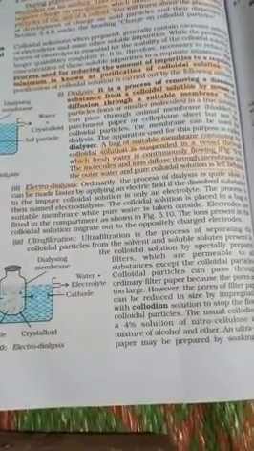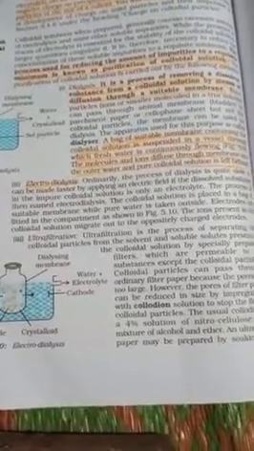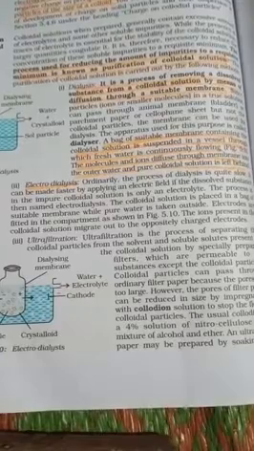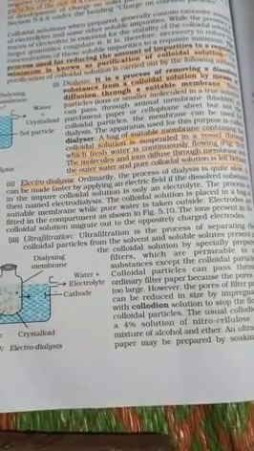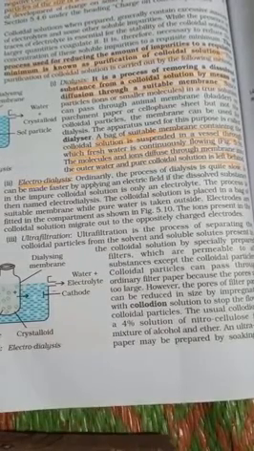Now the next process is electrodialysis. That means the dialysis process is done in the presence of an electrical field. As the electrical field increases, the process of dialysis speeds up.